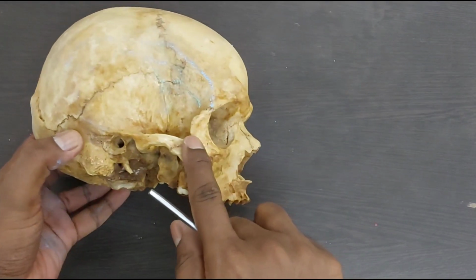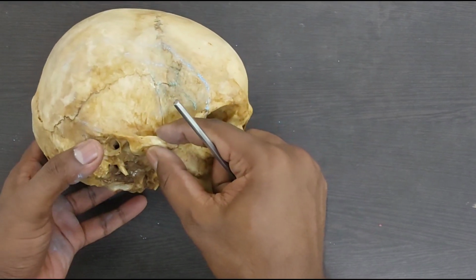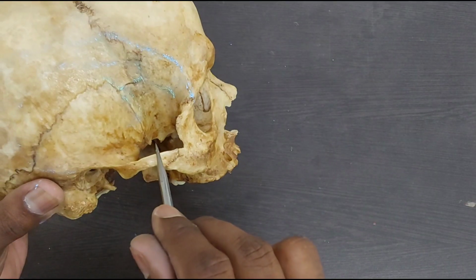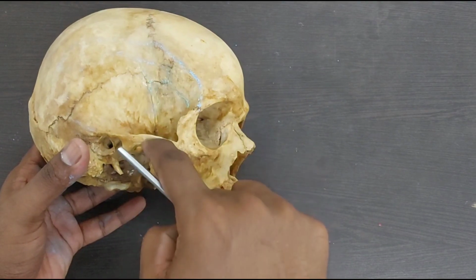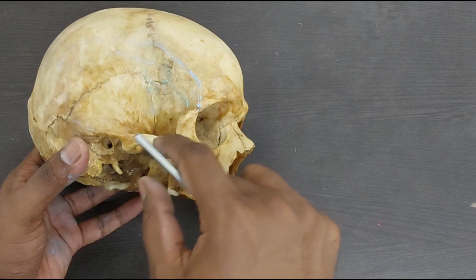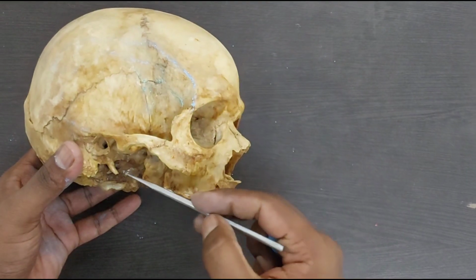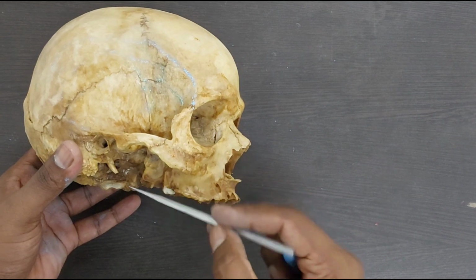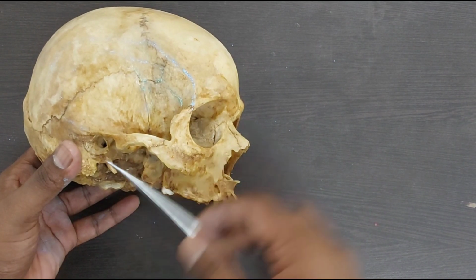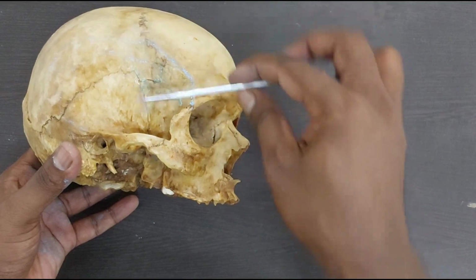The norma lateralis is divided into two areas by the zygomatic arch, area above and area below. The area above is known as temporal fossa and the area below is known as infratemporal fossa. So here we have the infratemporal fossa and this is the temporal fossa.